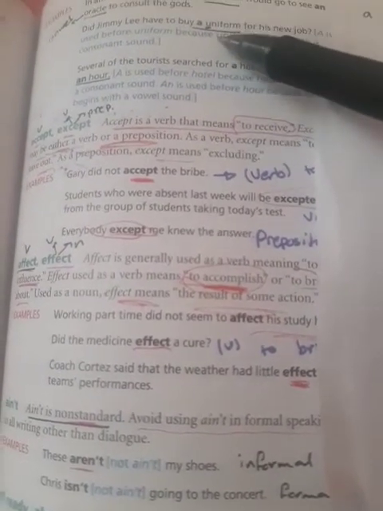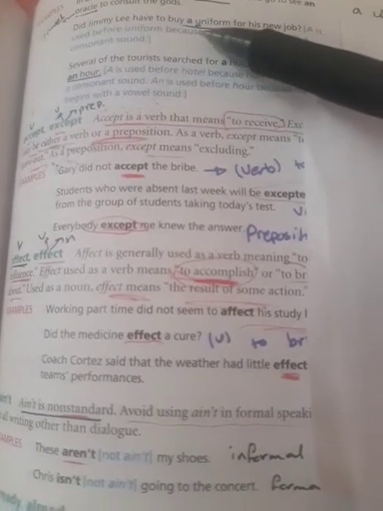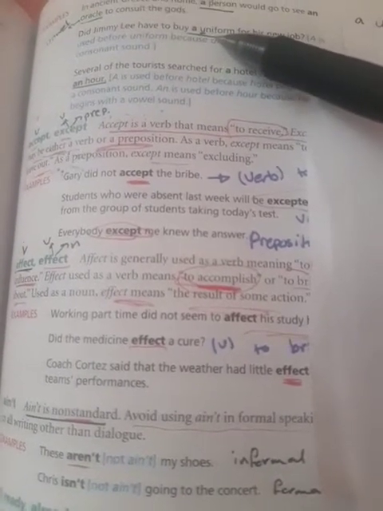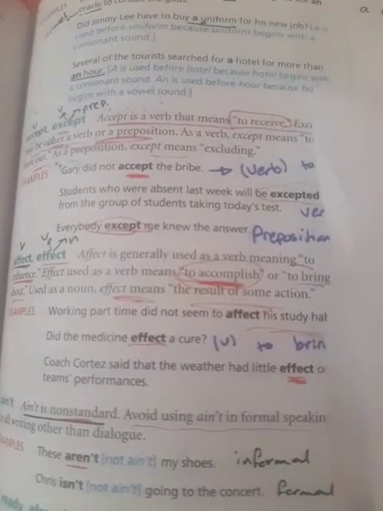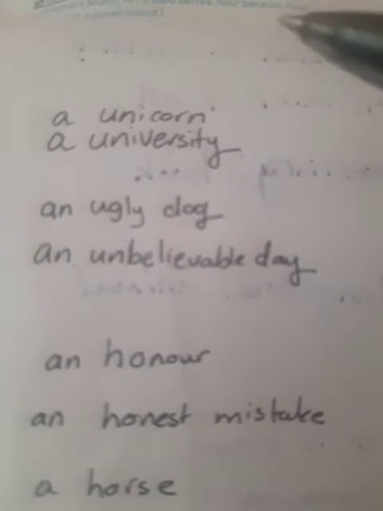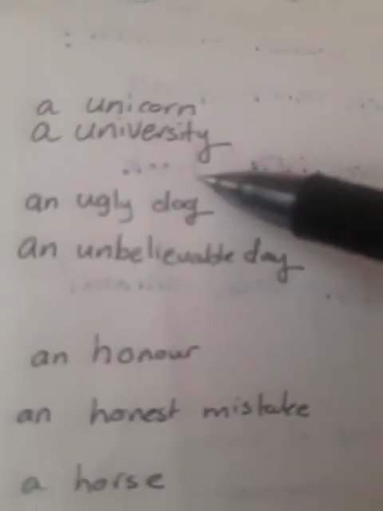So if words begin with u but the sound is a consonant sound, you have to use a. So you have to say a unicorn, a university, a uniform. Okay?